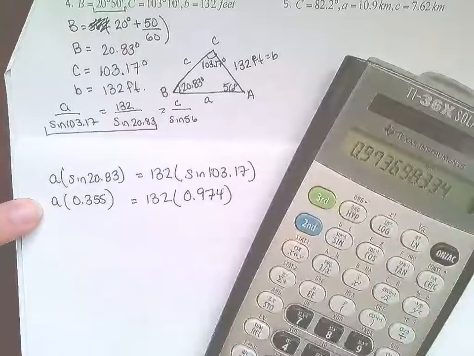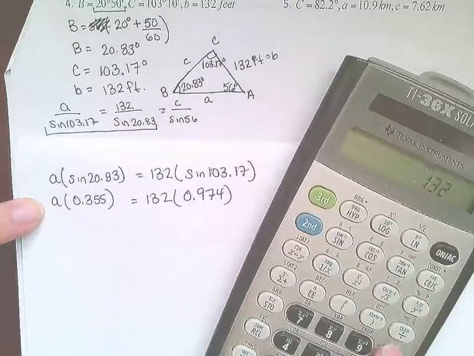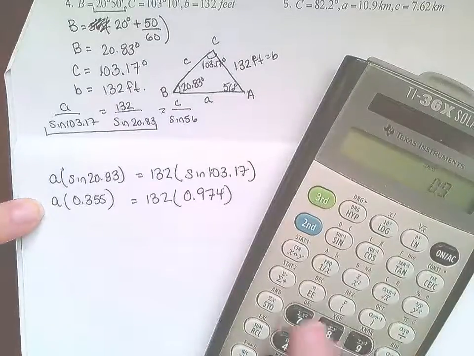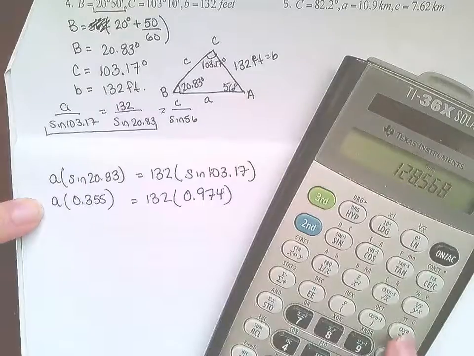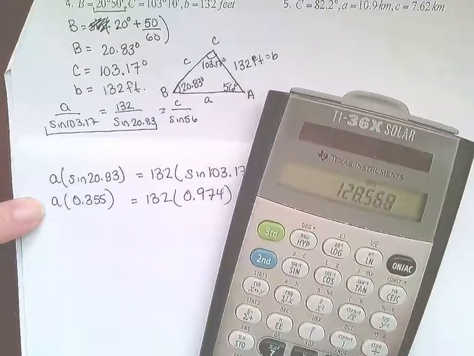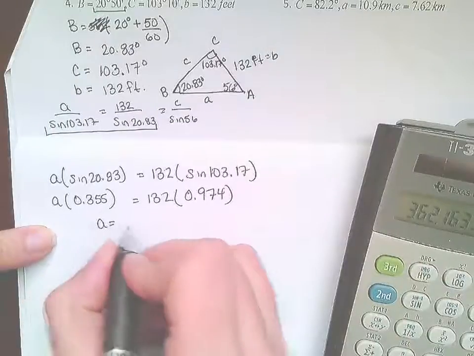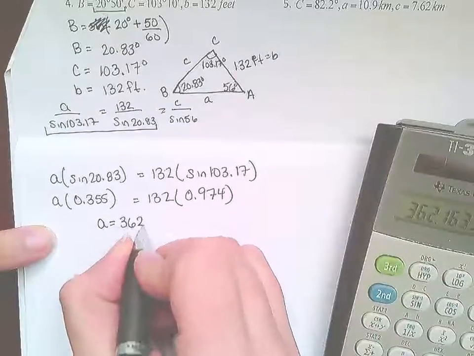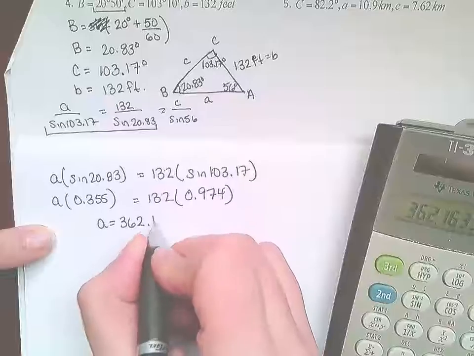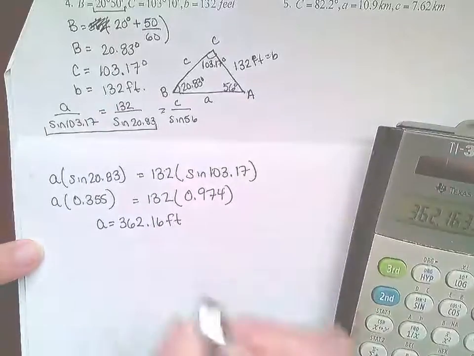Okay, and now we multiply. So 132 times 0.974 equals 128.56, divided by 0.355 equals A, which is 362.16 feet.